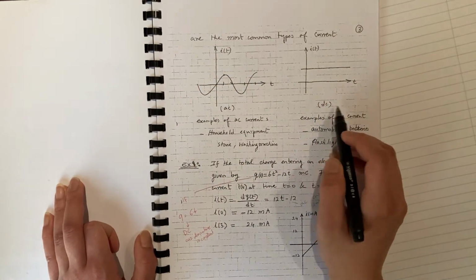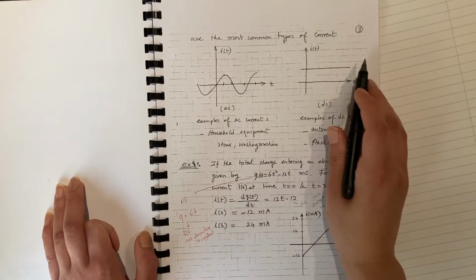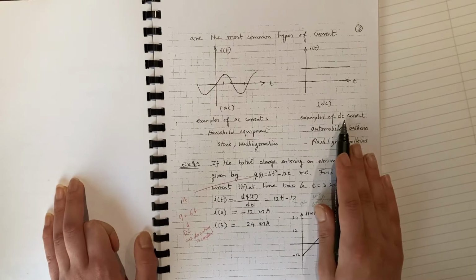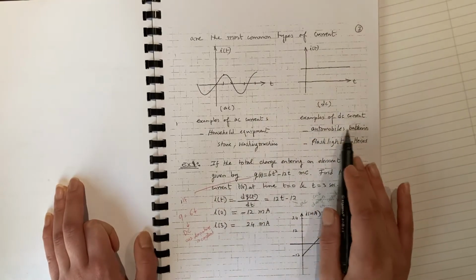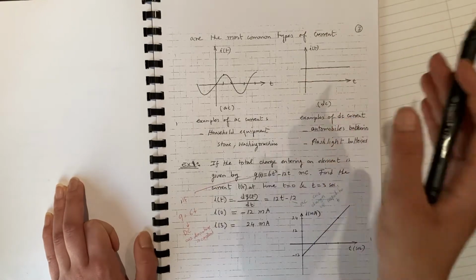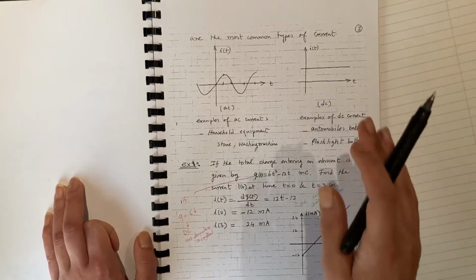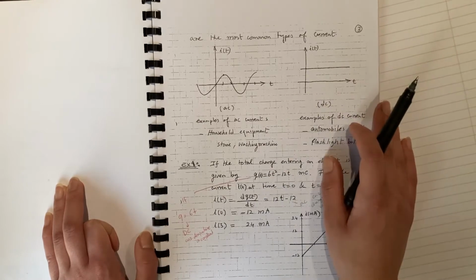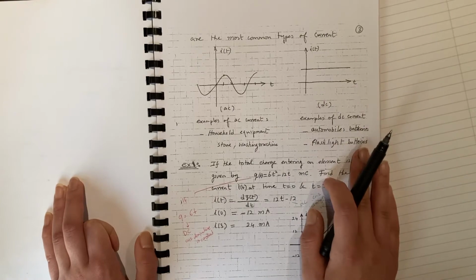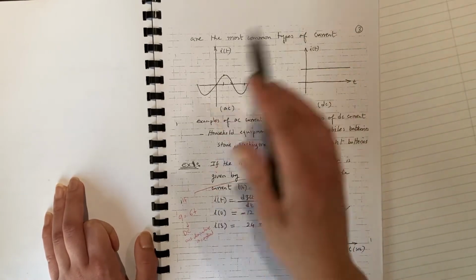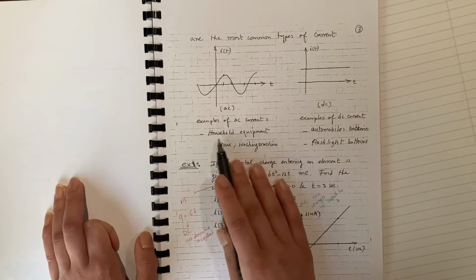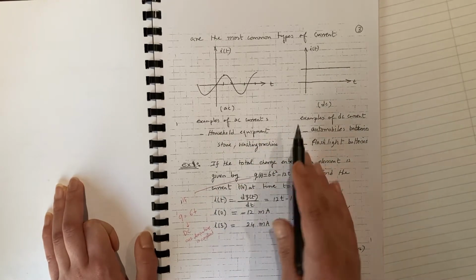Whereas DC current just remains constant. As you can see, it does not change with time. Examples of DC current are automobile batteries or flashlight batteries. So basically currents that stay the same, and they usually don't come from power outlets, because power from your outlets is alternating current. So these include things like household equipment and washing machines, etc.